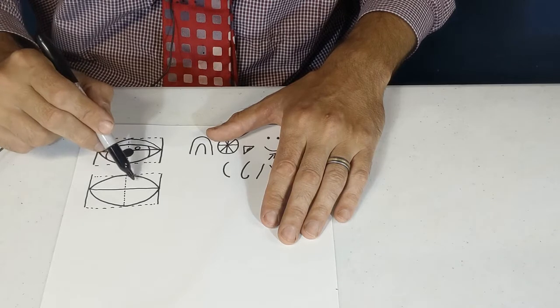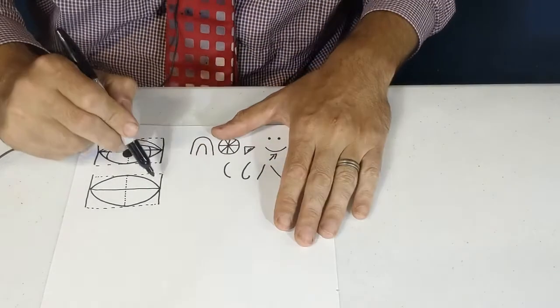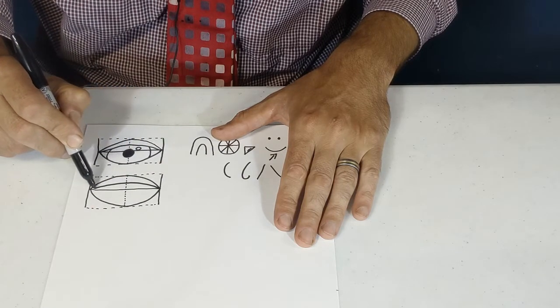Once we have that done, we need an eyelid. Remember, we're not starting in here. We don't want this ripped eyelid. We want it to start here on the side, come up through the middle, and come down.